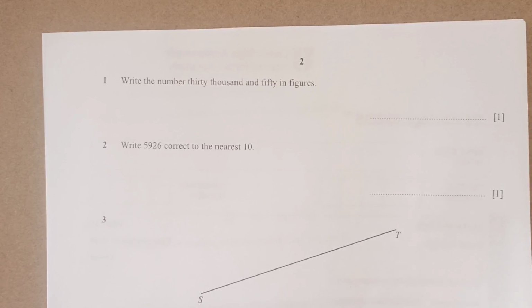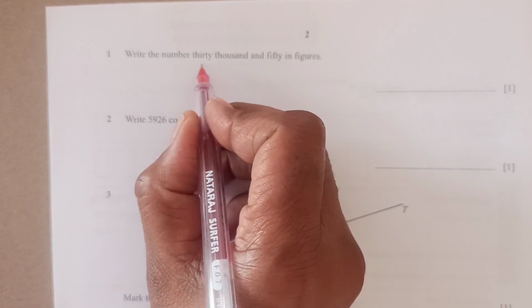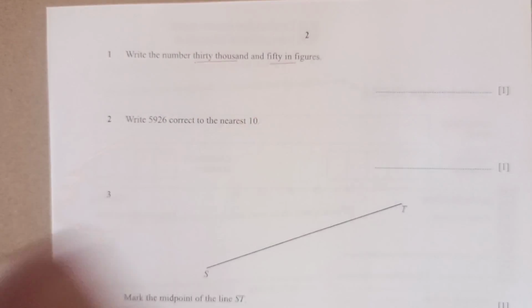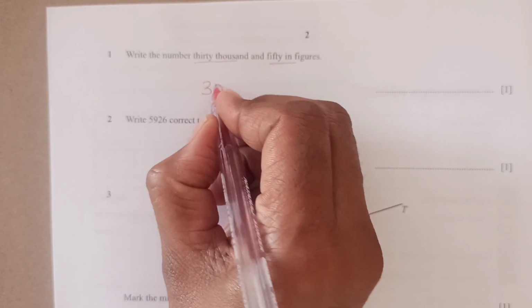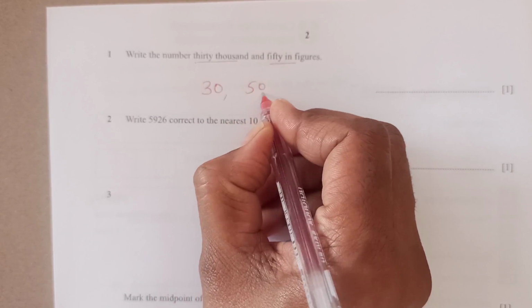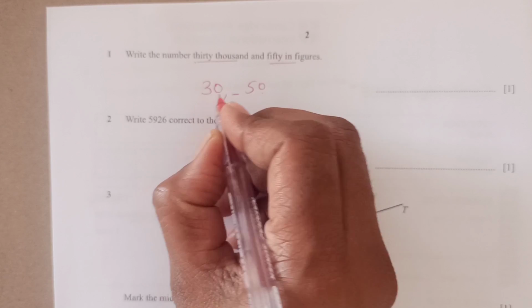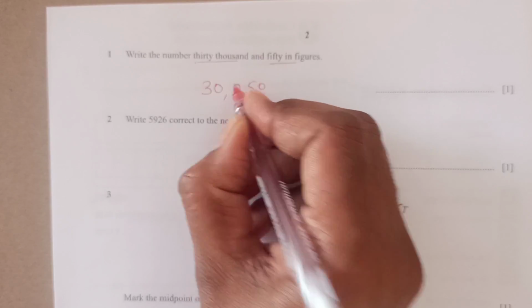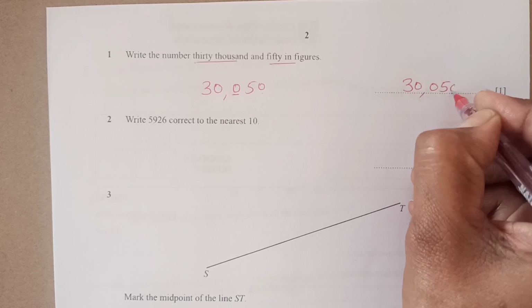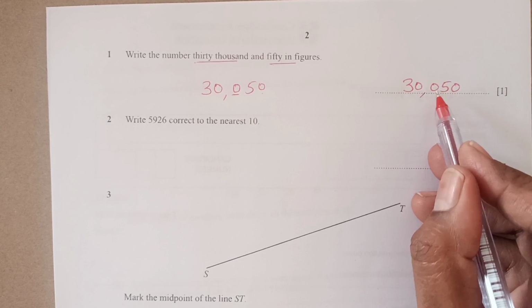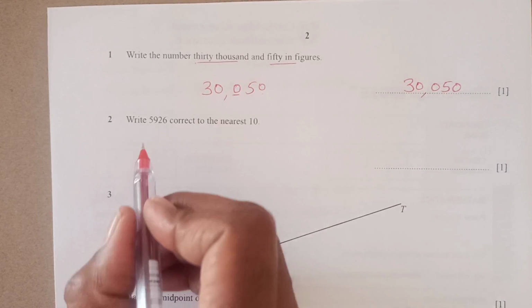First question that we have here, write the number 30,050 in figures. So ones, tens, hundreds, thousand, 10,000. So that means this space is empty, so we are going to put 0. 30,050. Ones, tens, hundreds, thousand, 10,000, 30,000, right?